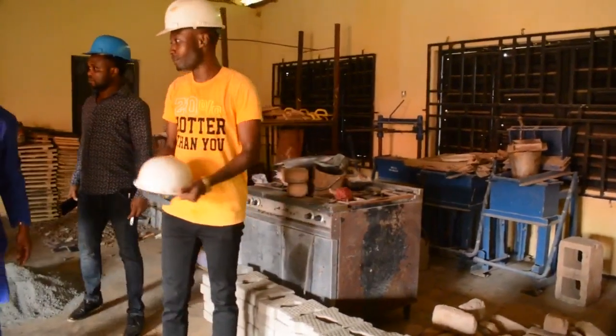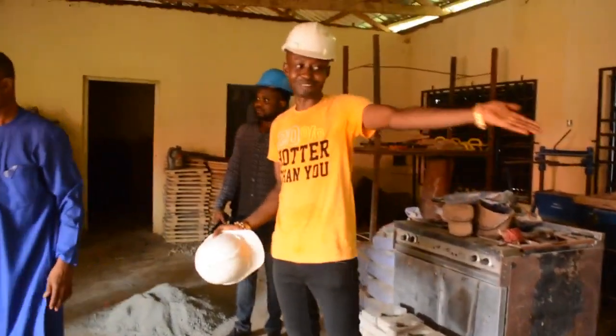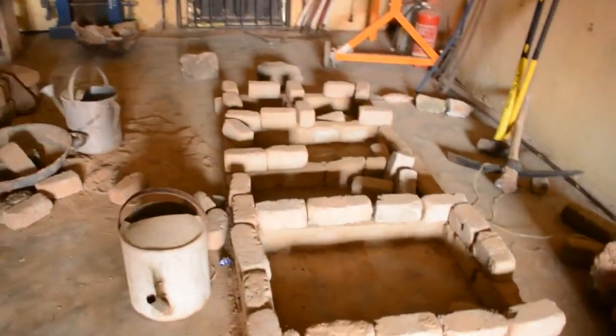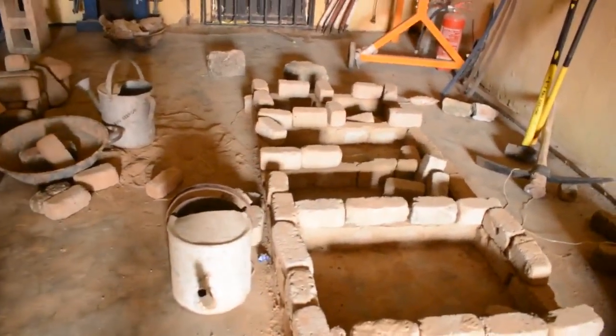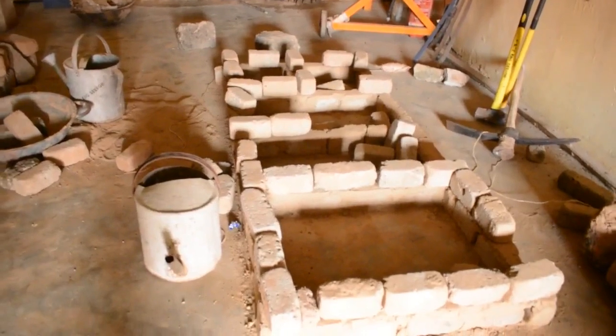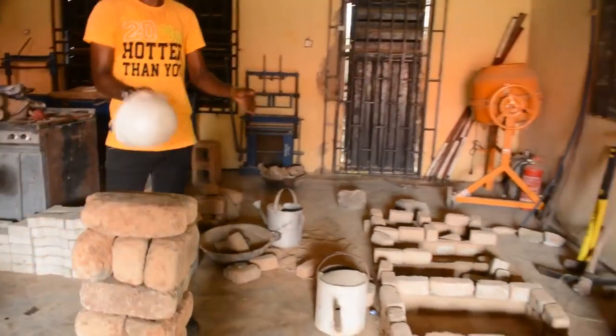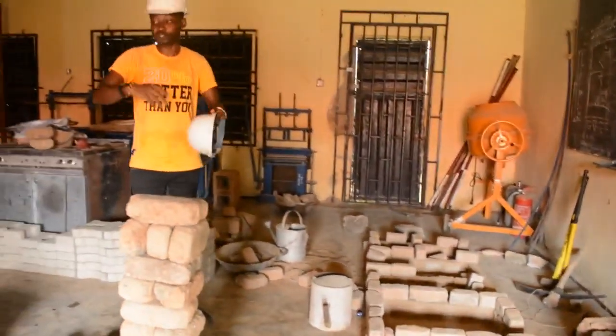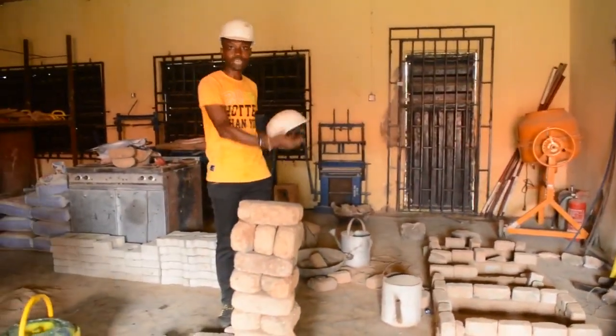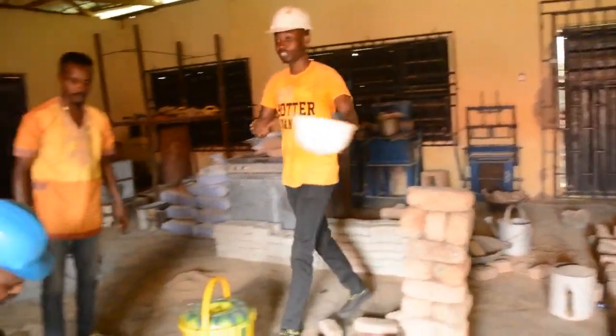This is what we have in the department, and as you can see, we also have some little things. We have the batching, which is for the students who are about to take some practicals that they have been taught in class. They will come to the workshop and do some setting out. This one has been a little bit scattered, because after they do the setting out, they have to scatter it, then rearrange it back. That's what they normally do.